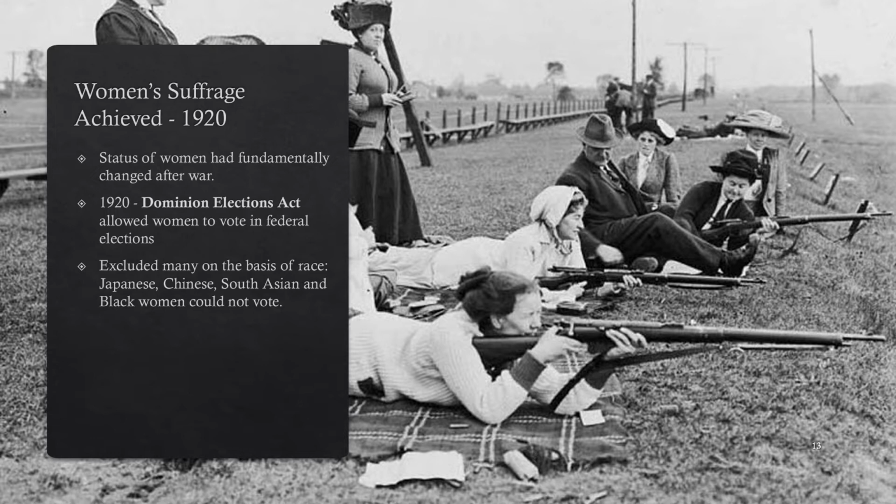So women of Japanese descent, women of Chinese descent, women of South Asian descent, Black women, none of them were included in this Dominion Elections Act. So they still were unfortunately not allowed to vote. And also Inuit and most First Nations women were still excluded from voting. So we need to temper our expectations about how far people had come in 1920, but nevertheless, it still was a step forward for women's rights that some women at least now were participatory in the political process.